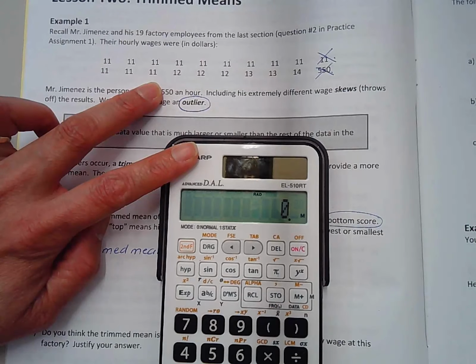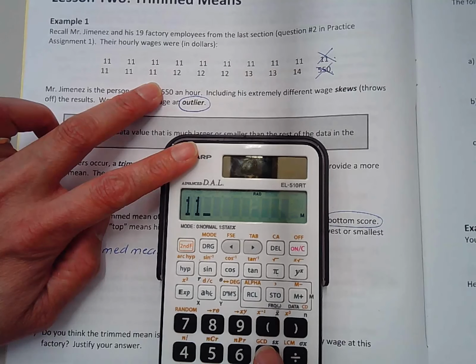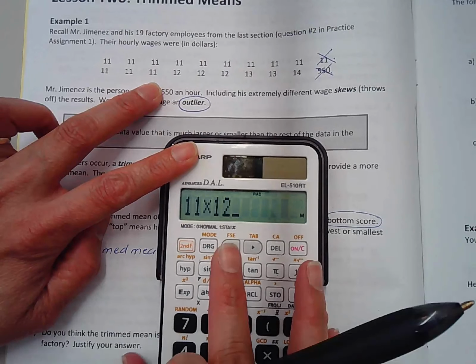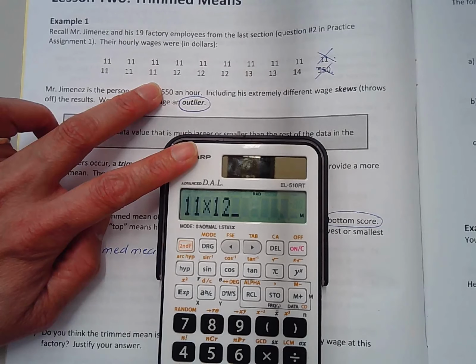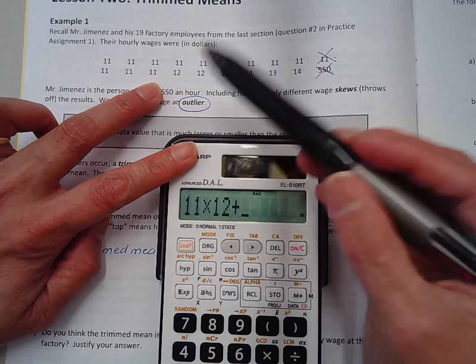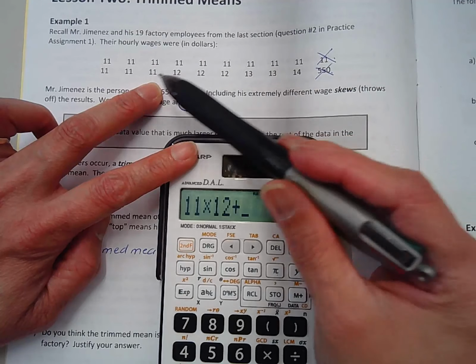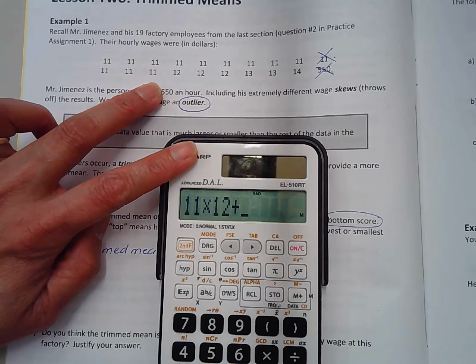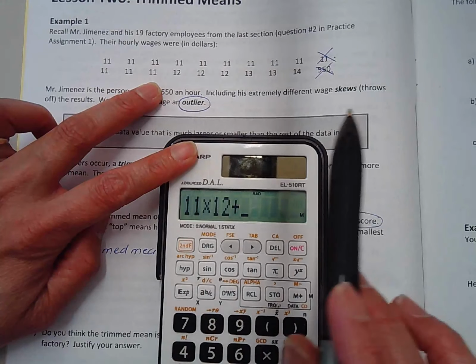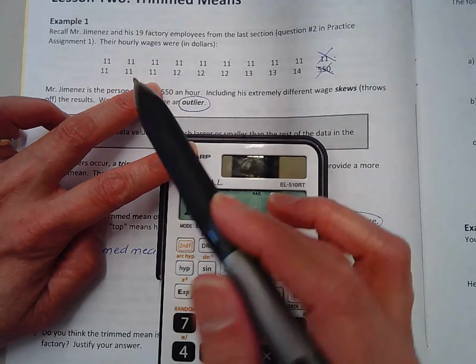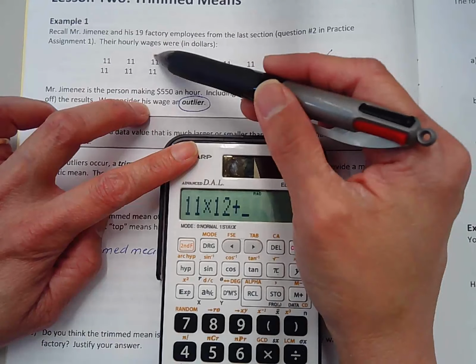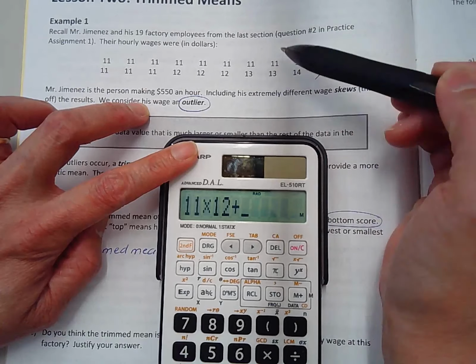So if you add them up, I'm just gonna do it this way, because if I keep going 11 plus 11 plus 11 plus 11, it's so many 11s, I'm gonna have a hard time keeping track, right? So is it okay if I go 11 times 12? Because now we're going to have 1, 2, 3, 4, 5, 6, 7, 8, 9, 10, 11, 12.